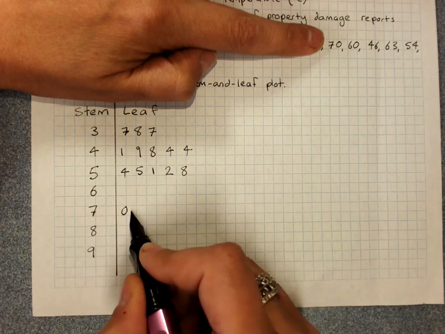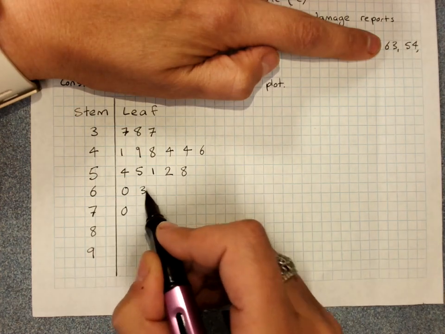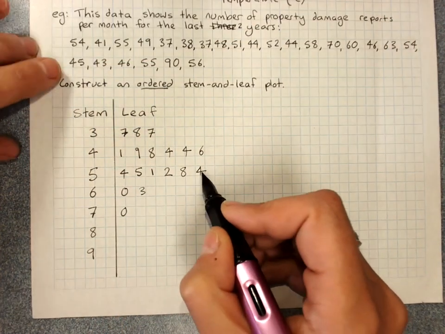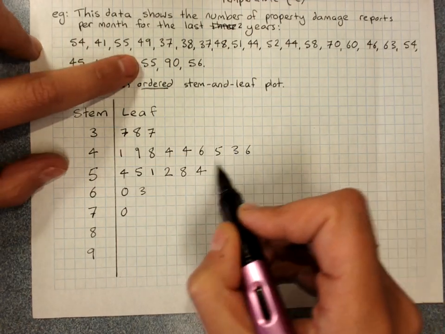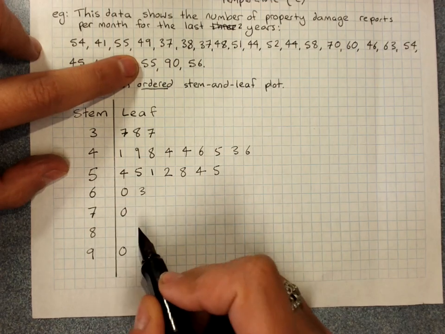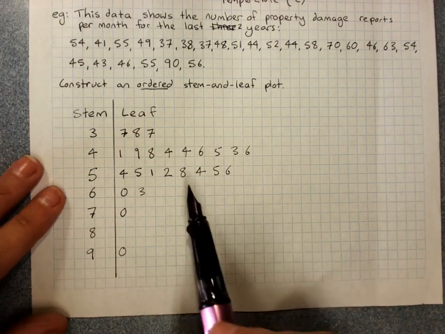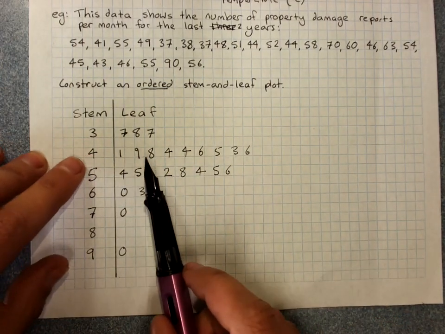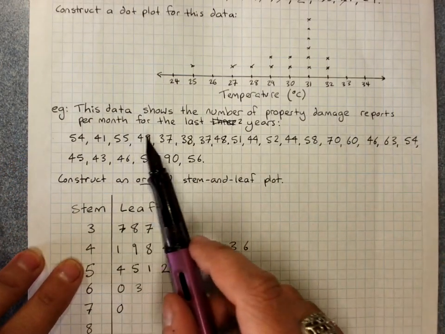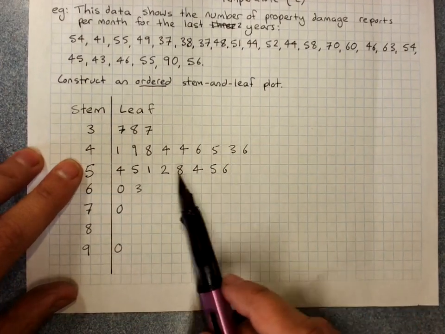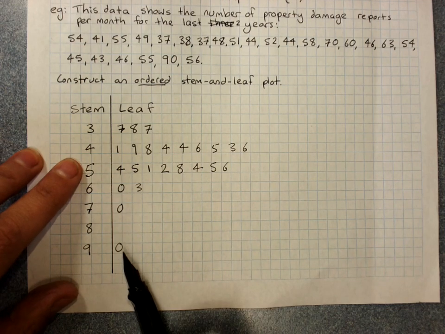A 0 for 70, 60, almost there, 45, 43, 46, 55, 90, 56. So that is an unordered stem and leaf graph. And you can see that most of the data is in the 40s and 50s. This was the number of property damage reports per month in the last couple of years. About 50 per month or 40 per month is normal. 90 per month was very high.